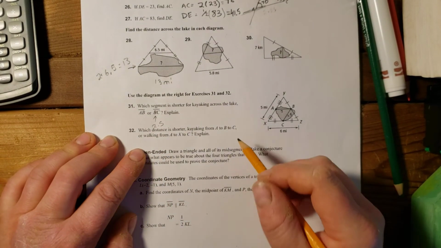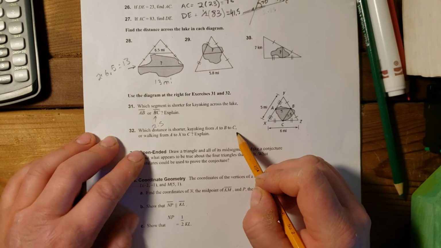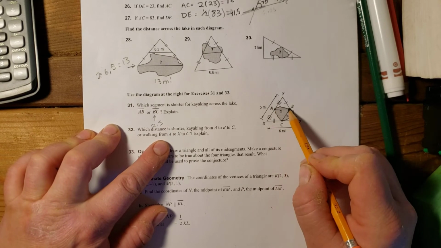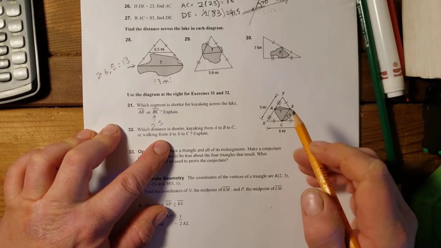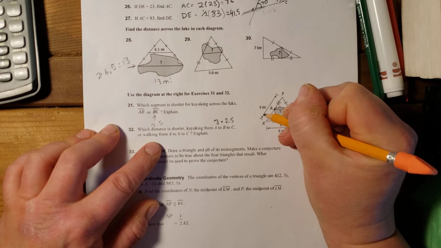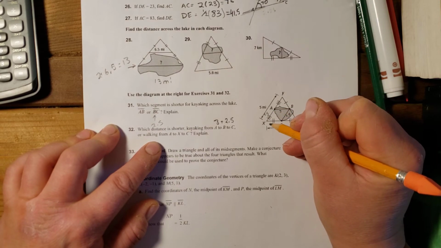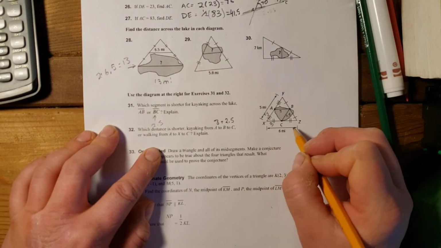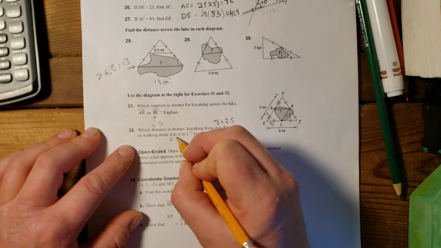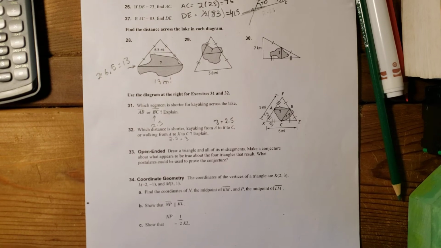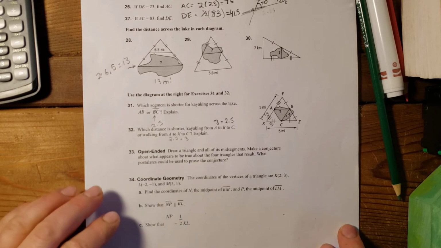Which distance is shorter, kayaking from A to B to C or walking from A to X to C? Well, A to B is 3, B to C is 2.5, so that was 3 plus 2.5. We know that this is also 2.5, and in a not shocking turn of events, this is 3, right? Because this is half of the line at the base here. So this is 2.5 plus 3, so that would make them the same. You read an explanation, right? I think that answers most of your questions.